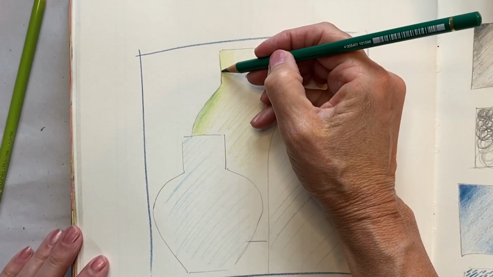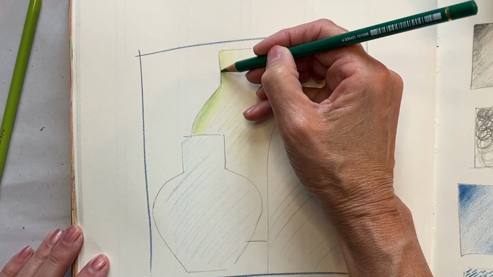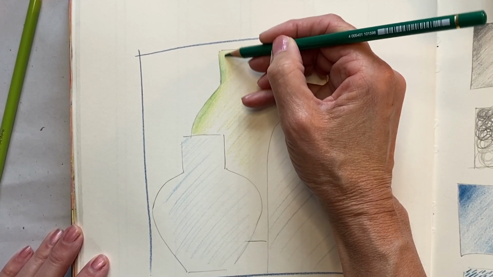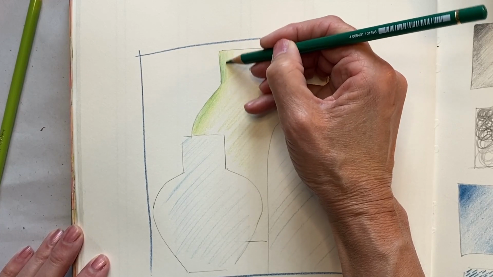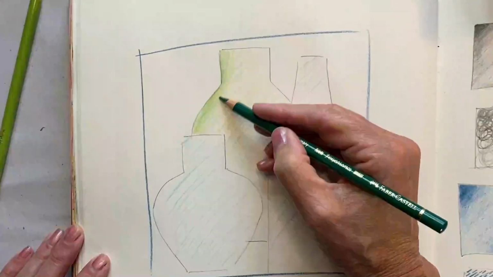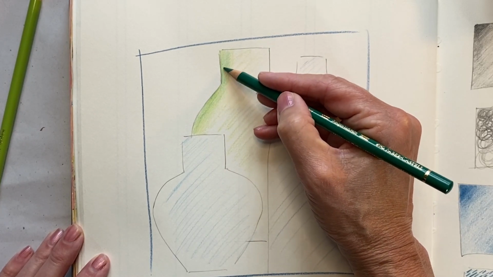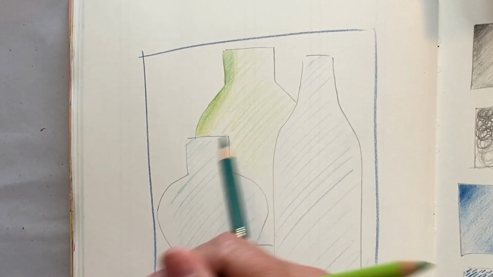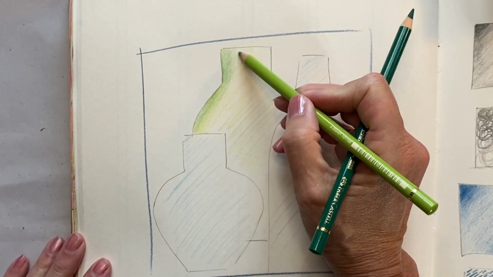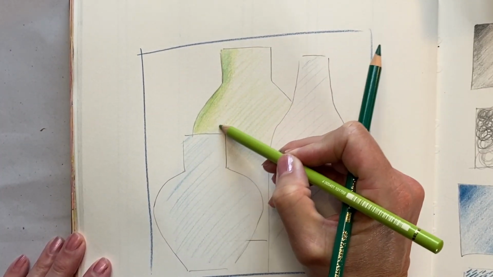So we get this idea of a shadow going round to give this idea of depth. So just going to work on that, and I'll do a little bit more there. Let's just put that one that way as well.